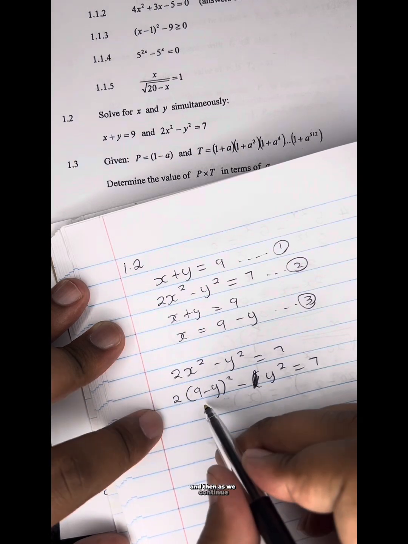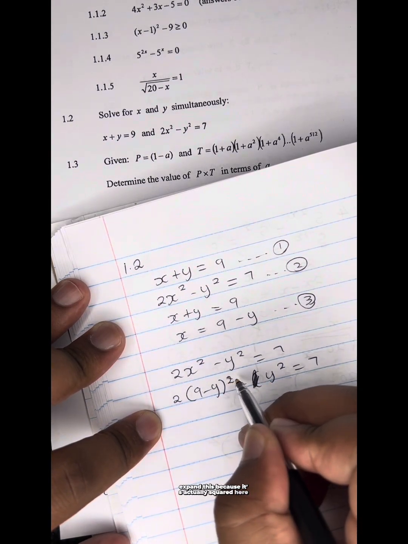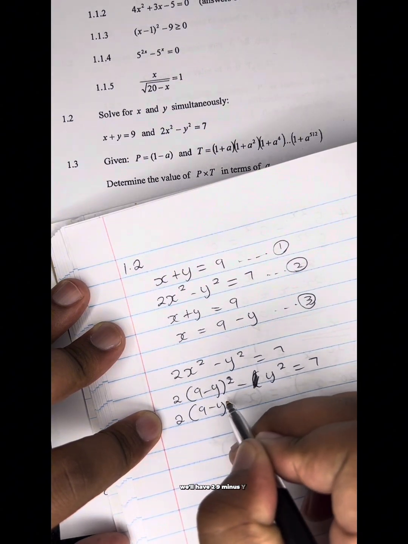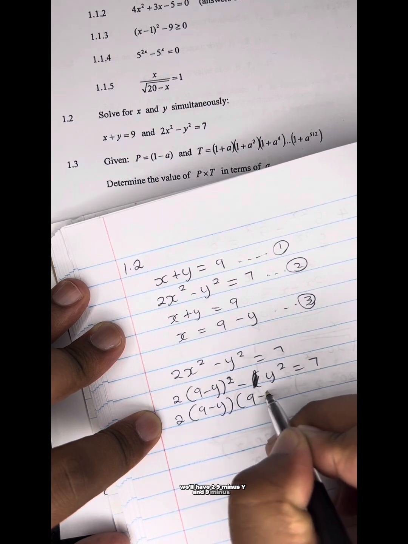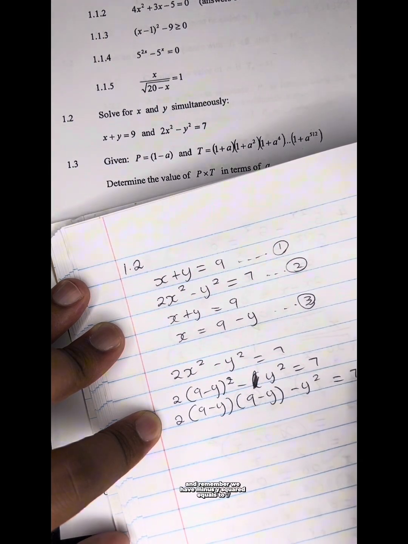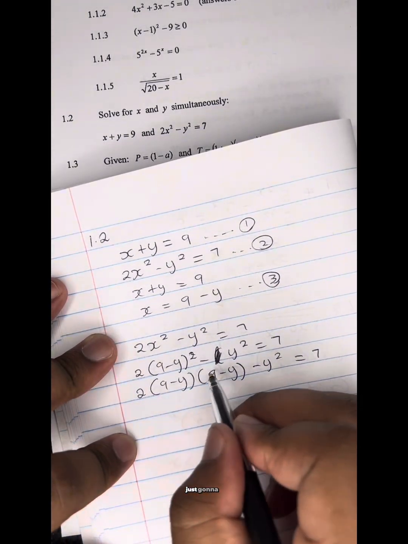And then as we continue, we'll have to expand this because it's actually squared here. We'll have 2 times (9 minus y)(9 minus y). And remember, we have minus y squared equals 7. Just gonna expand.